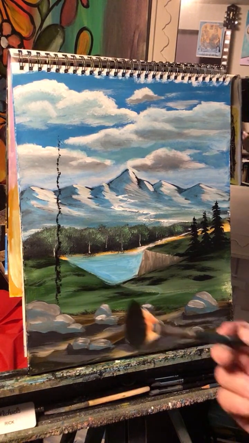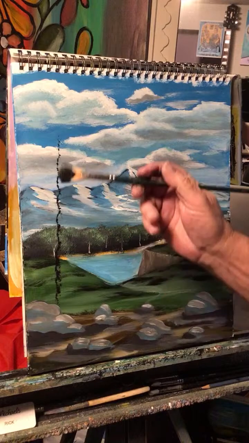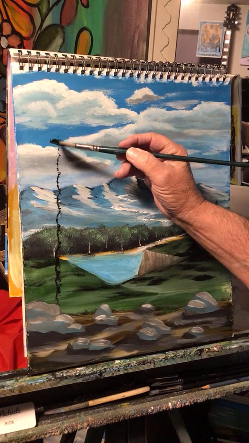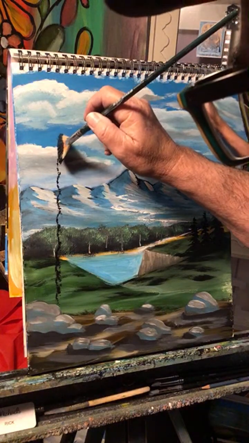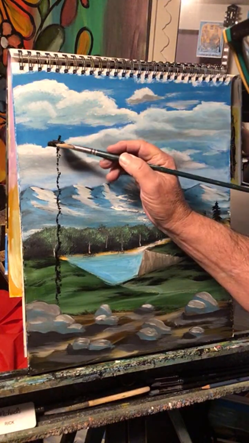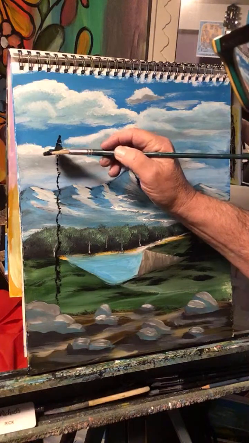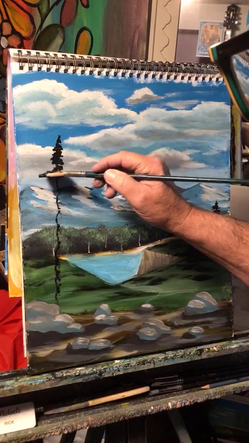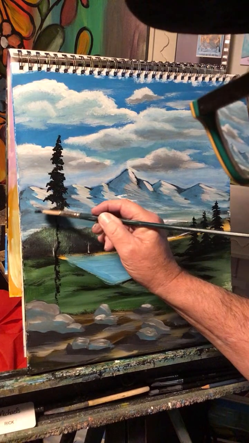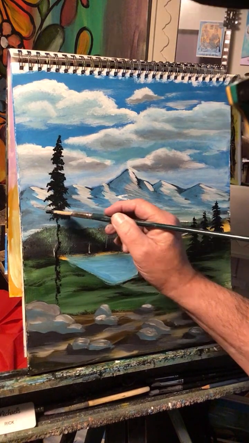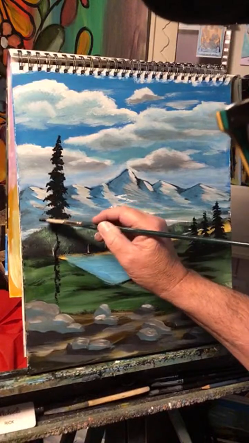All right, let's see if this brush works. I'll make it nice and thick, full of skinny.